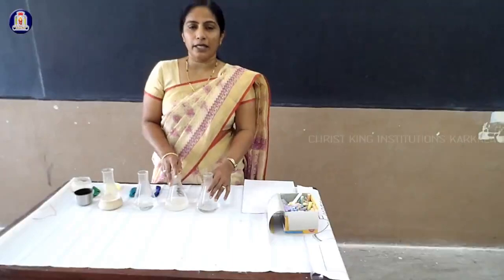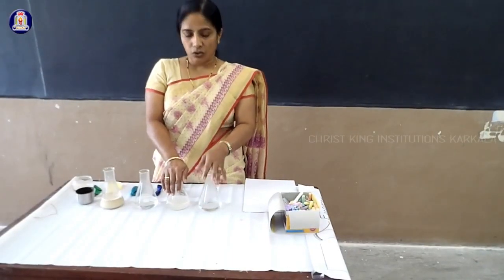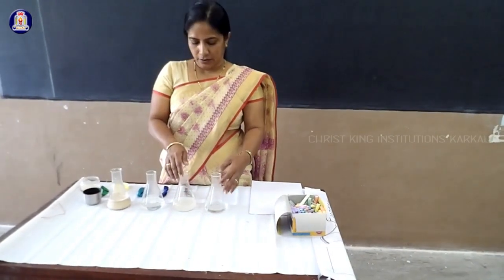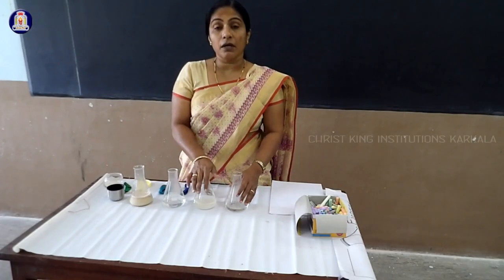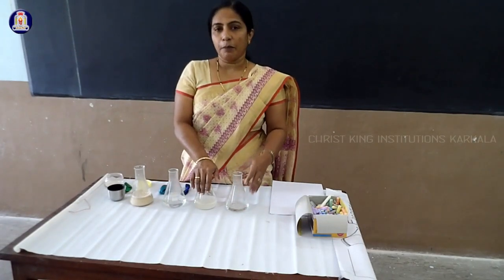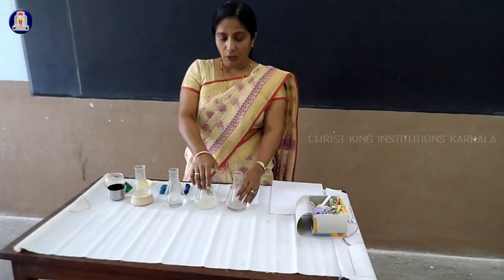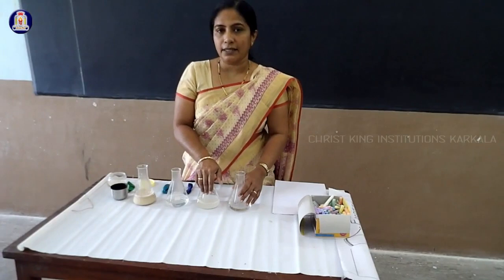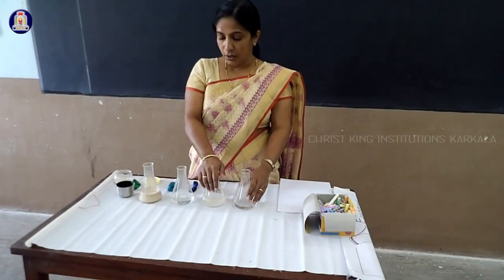We have studied microorganisms. In that, we studied a fungus called yeast. As I said, yeast makes the dough rise, that is the wheat flour or maybe the maida, during the preparation of bread, cake, etc. So now we are conducting how it will respire. As I said, sugar is required for the yeast to grow.